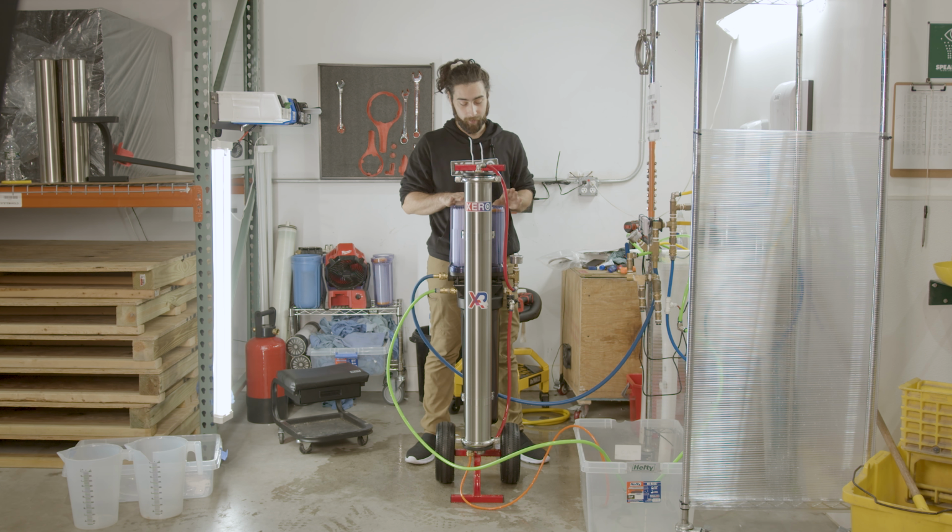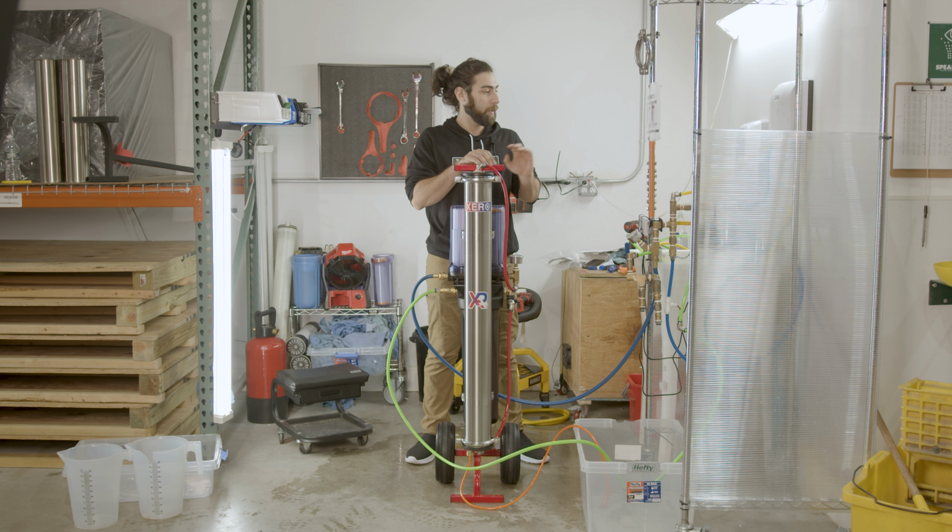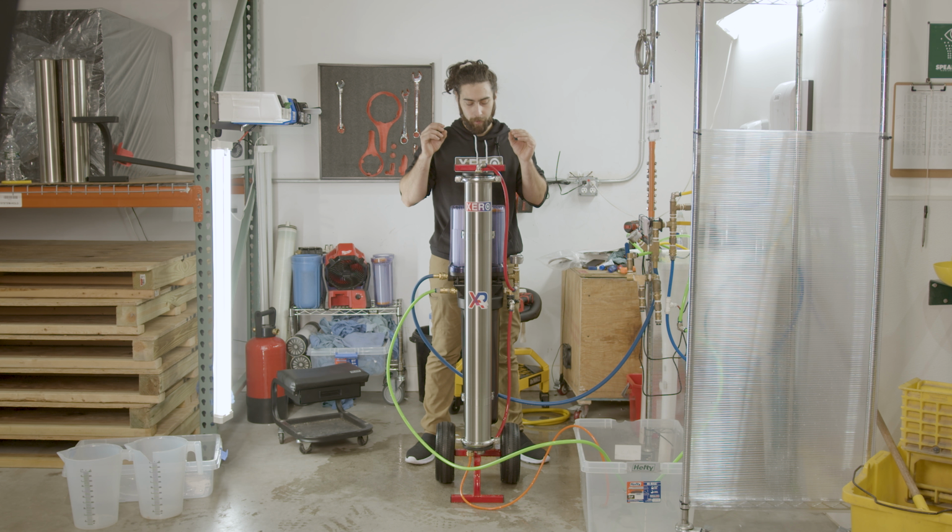Your source is the spigot that you're hooking up to supply water to your system. That may be a residential home with well water. It may be a city complex with a lot more water pressure, different chemicals inside. Your flow is going to depend on a couple factors.